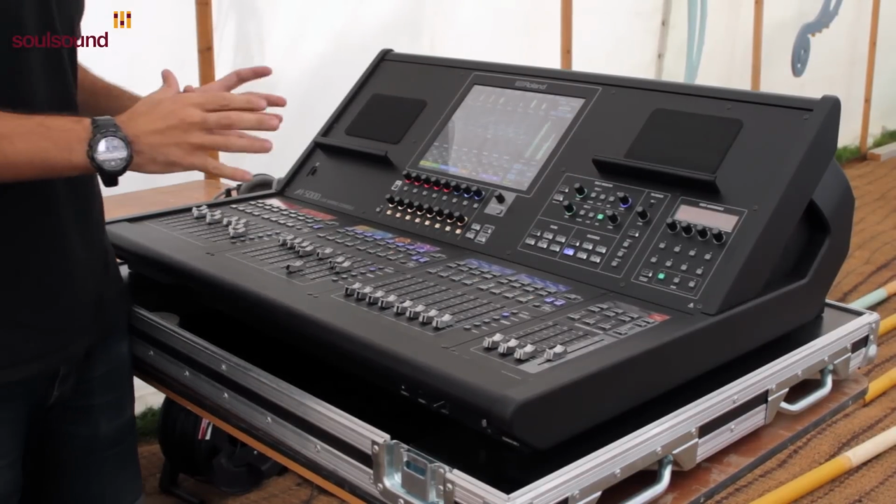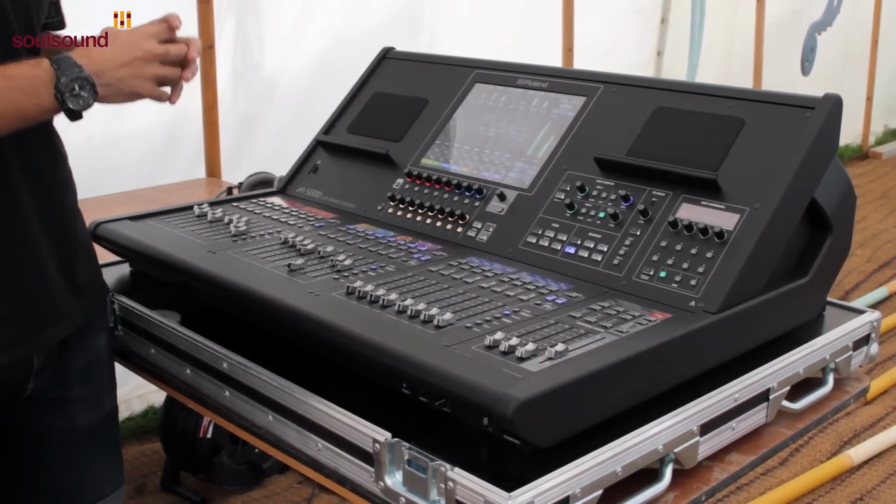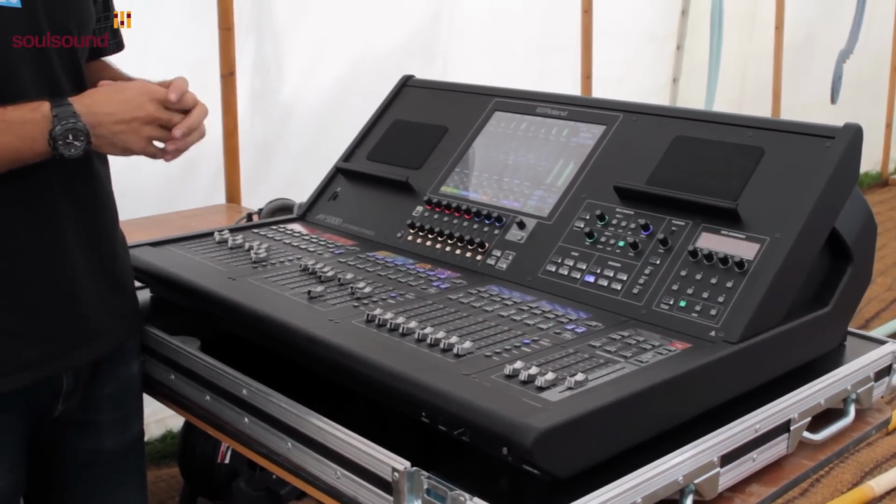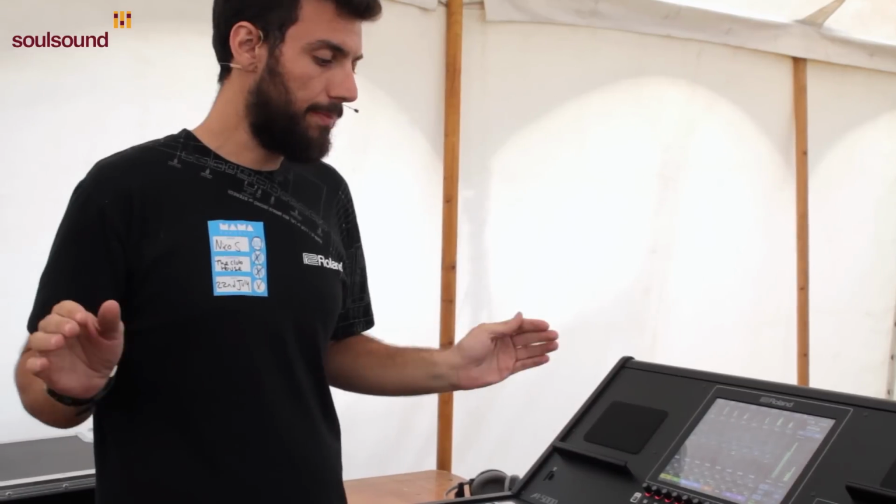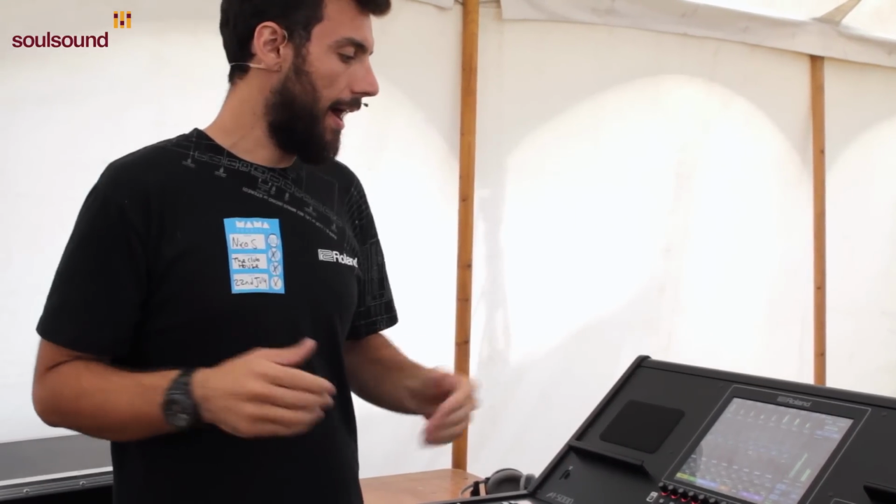On the previous consoles from Roland, the clock was 48 kilohertz. Okay, so the I/O boxes were working on 48 kilohertz, but now, just because the master control is on 96, all the I/O boxes boot up on 96 and are fully compatible with this console, and they can unveil all the power they have inside.